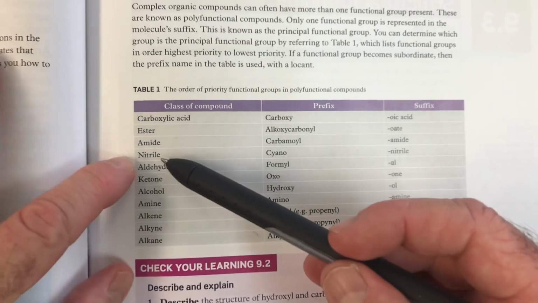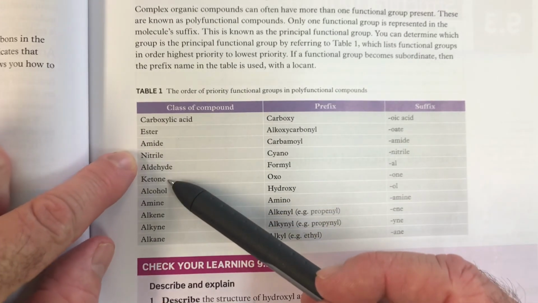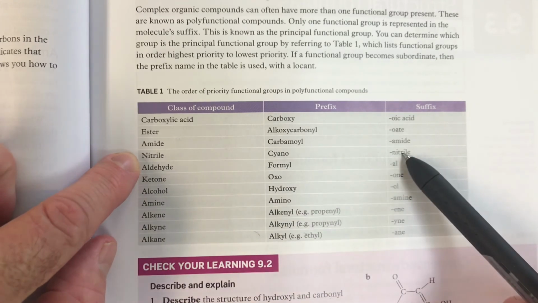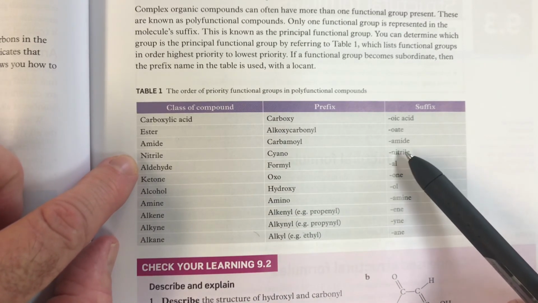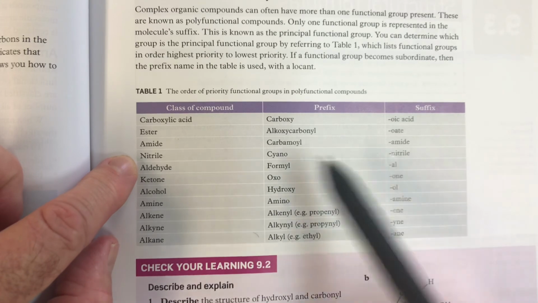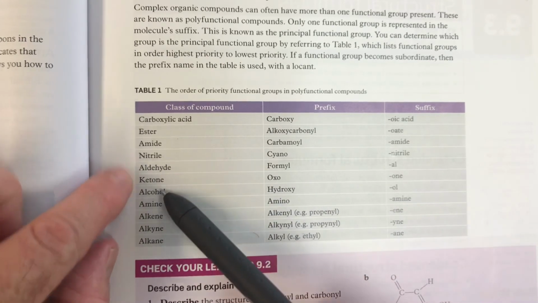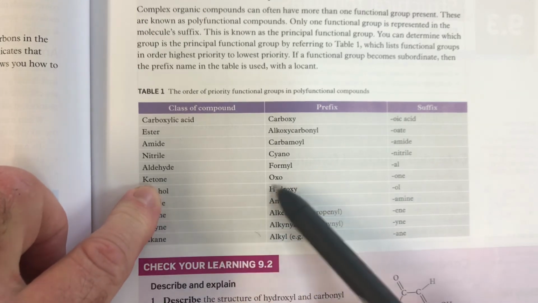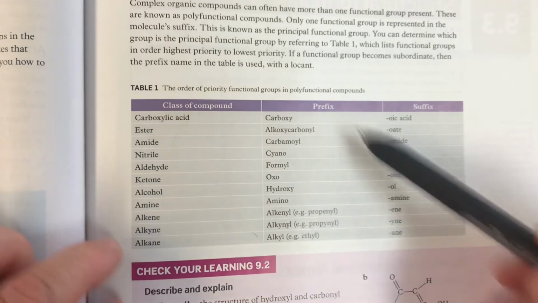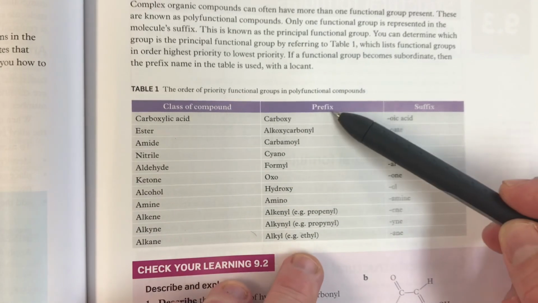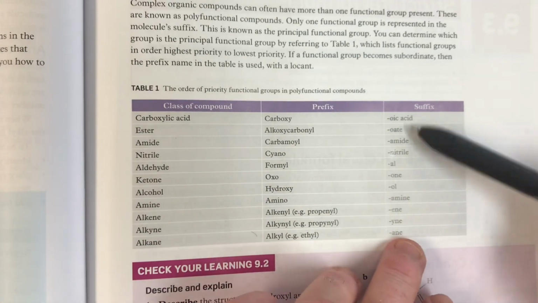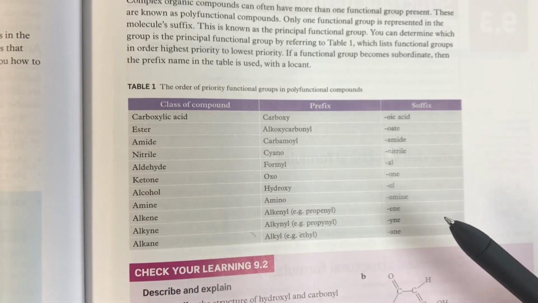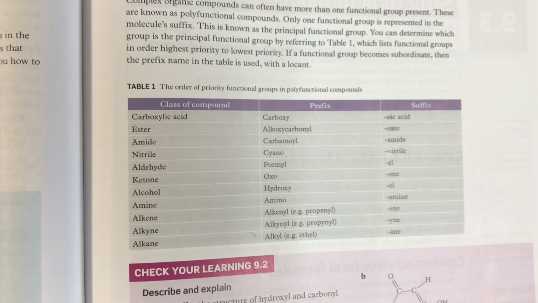So if you had a nitrile and a ketone in the one molecule, the name of that molecule would end in nitrile because it's the principal functional group of the two, and the prefix would be the ketone's oxo. This table shows you what to use as the prefix in this column and the suffix in this column. It gets pretty complicated, but if you've got this table with you, you can't go wrong.